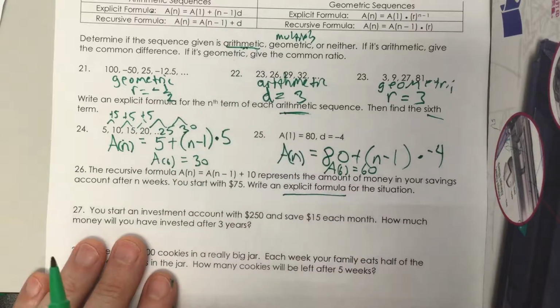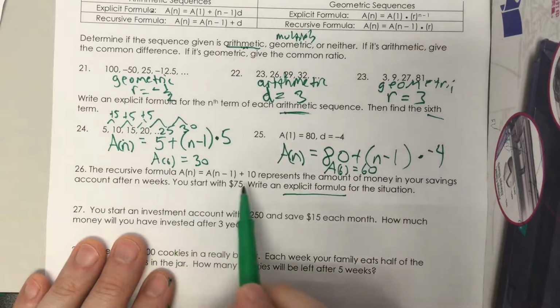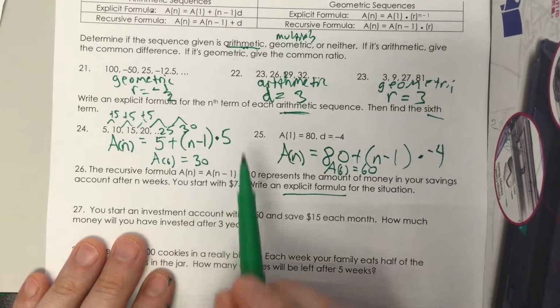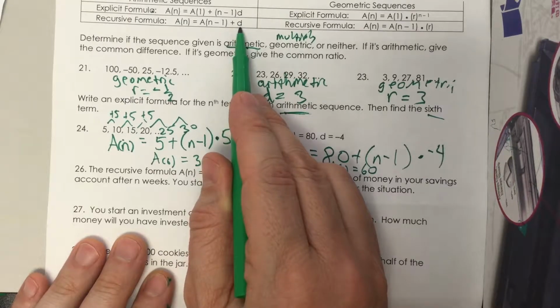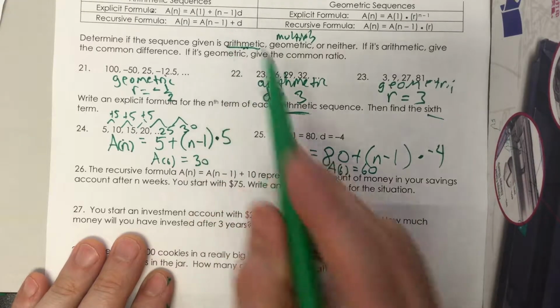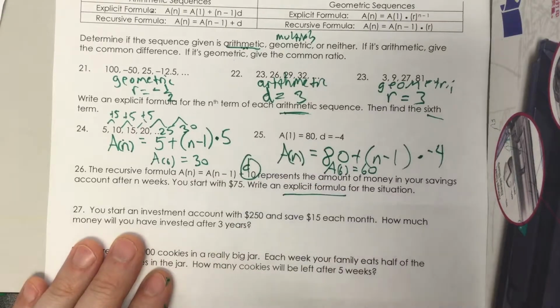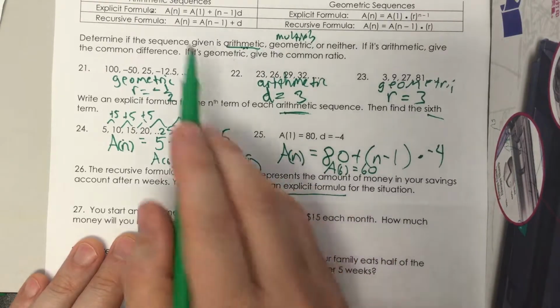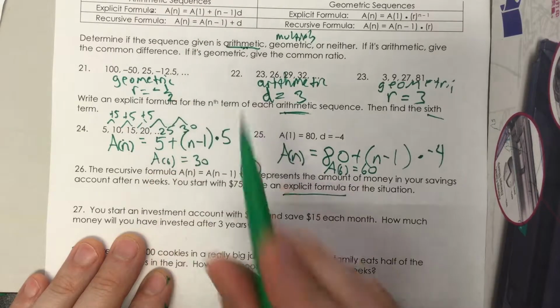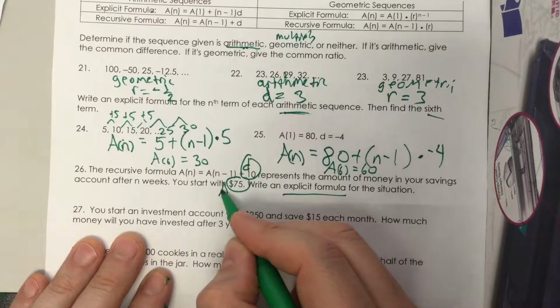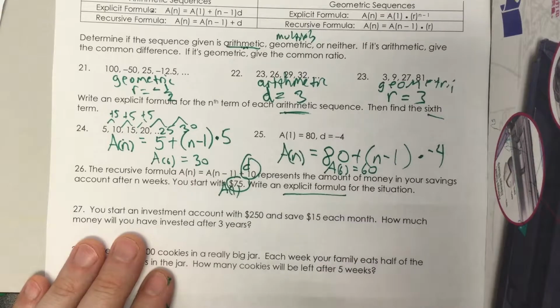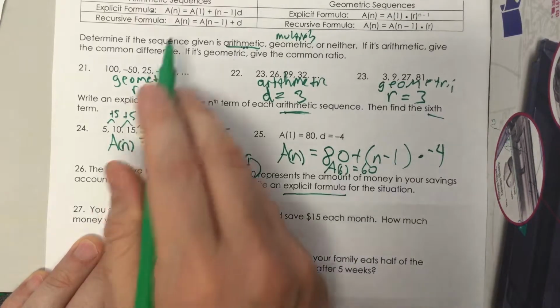Now, what do you need to know? The fact that we know this is recursive, we know that that is my D number. What's the D? It's the common difference. So 10 is my common difference. And they gave us the starting number, the A of 1 value. They gave it right here, it's 75. That's my A of 1 value. Now I just write it. Again, I'm following this.